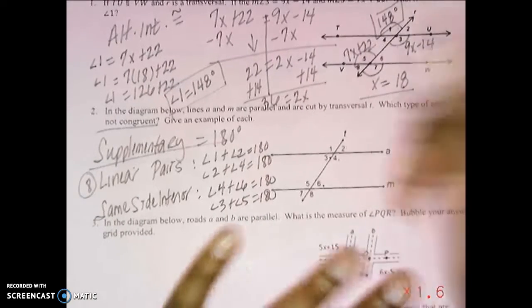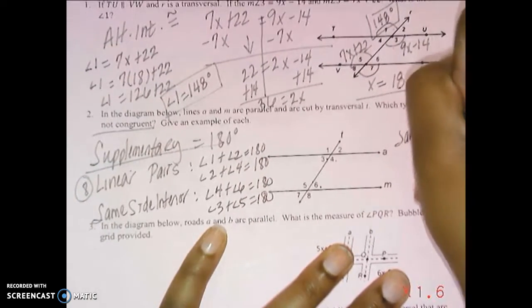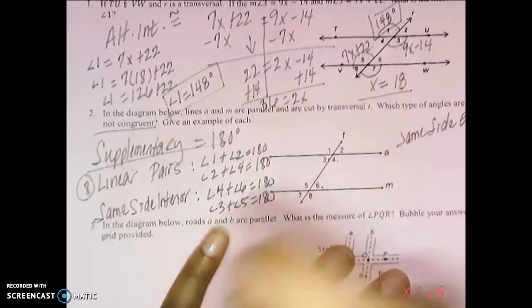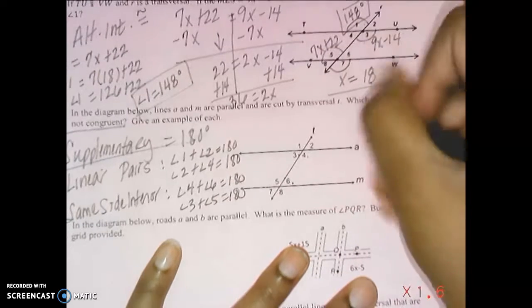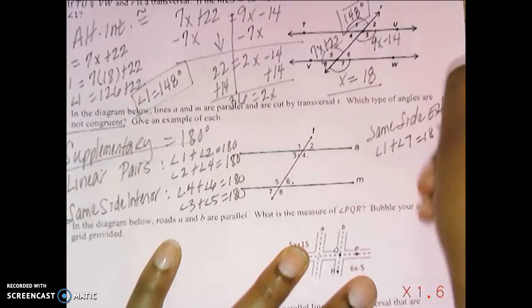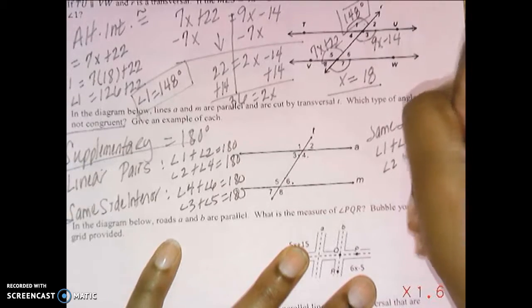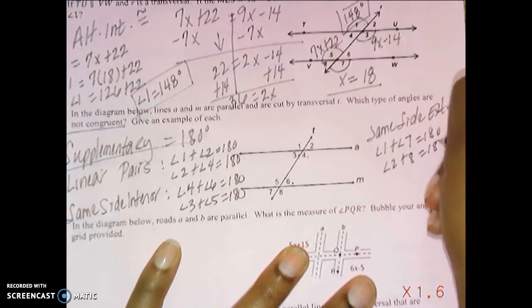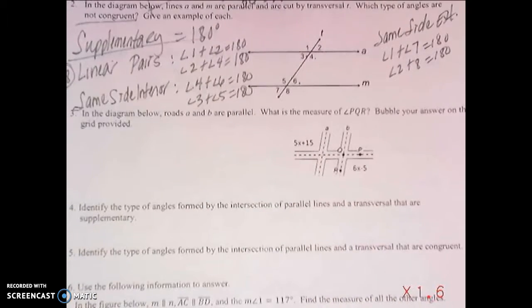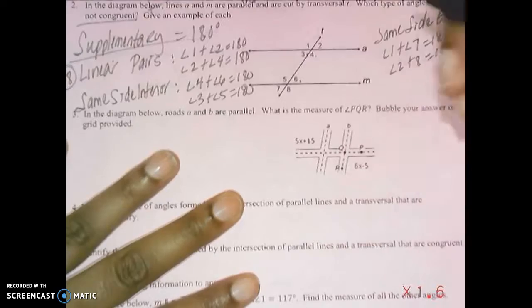And then we have, and it didn't come up that much, same side exterior as well. So angle 1 and angle 7 are 180, and angle 2 and angle 8 are 180 degrees. And that's it.